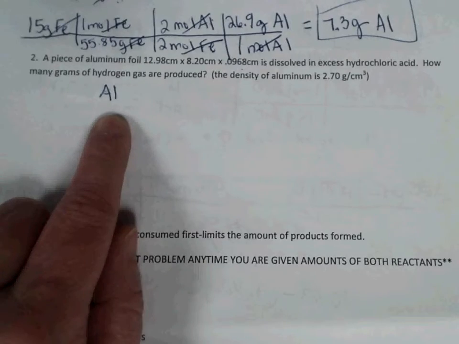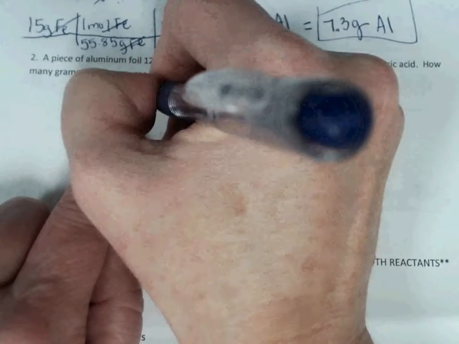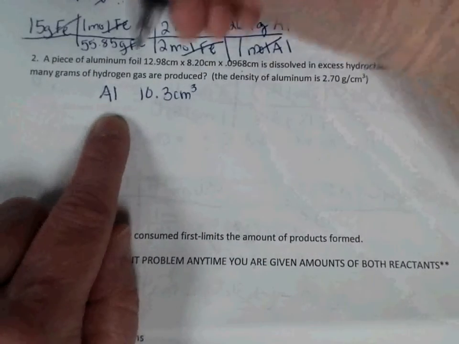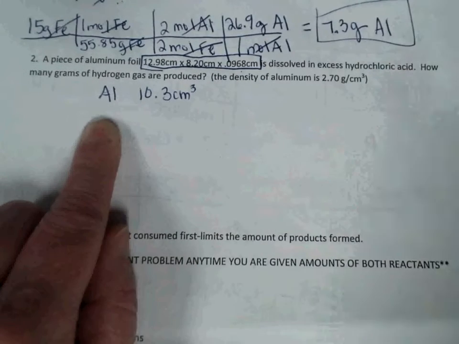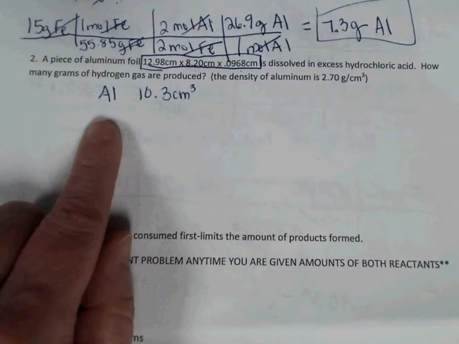I probably need 3 to keep it at 3 significant figures, which is 10.3. Okay. 10.3 centimeters cubed. And how did I find that? That's this right here. Okay, centimeter times centimeter times centimeter.